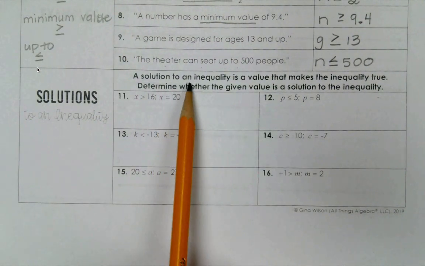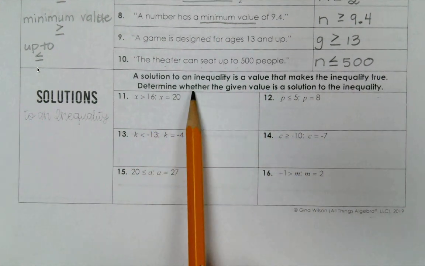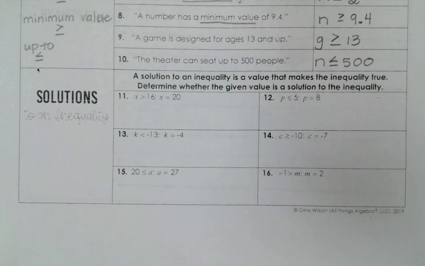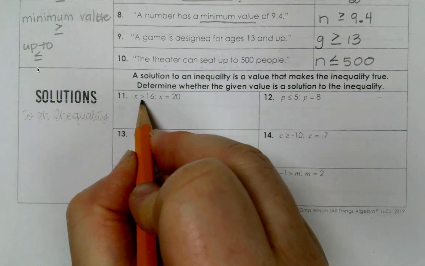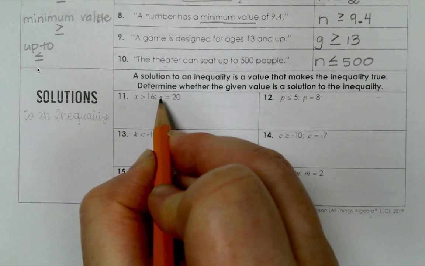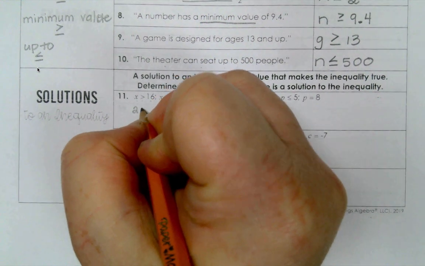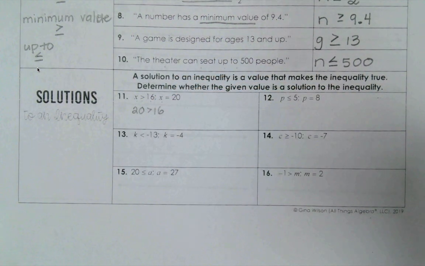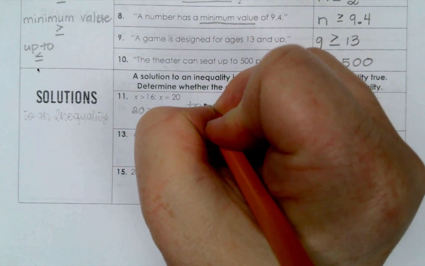A solution, so solutions, okay. So a solution to an inequality is a value that makes the inequality true. Determine whether the given value is a solution to the inequality. So here's how we're going to write this. X is greater than 16, and they're telling me X is 20. So I'm going to rewrite this. 20 is greater than 16. Well, is 20 greater than 16? Yes, so it is true.